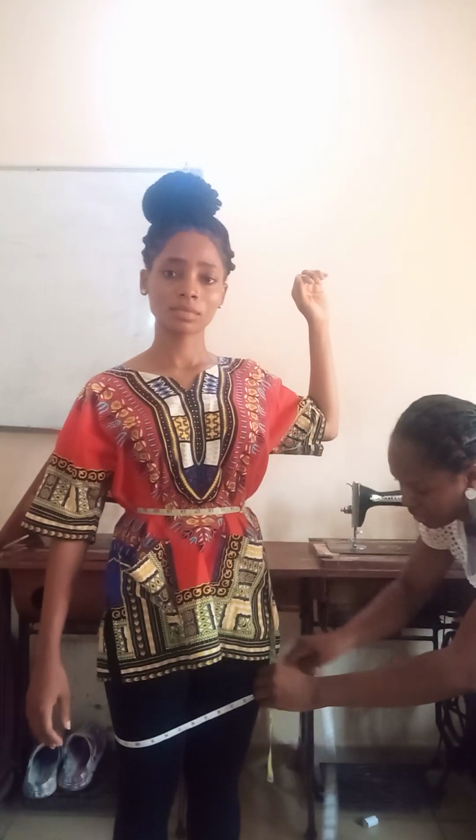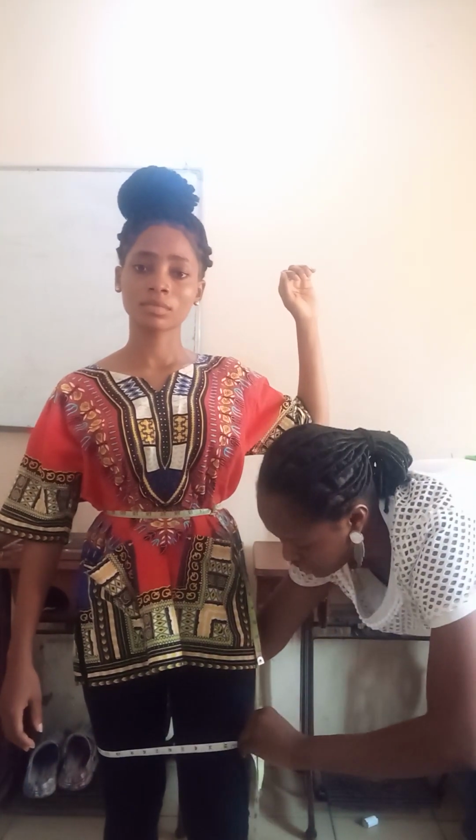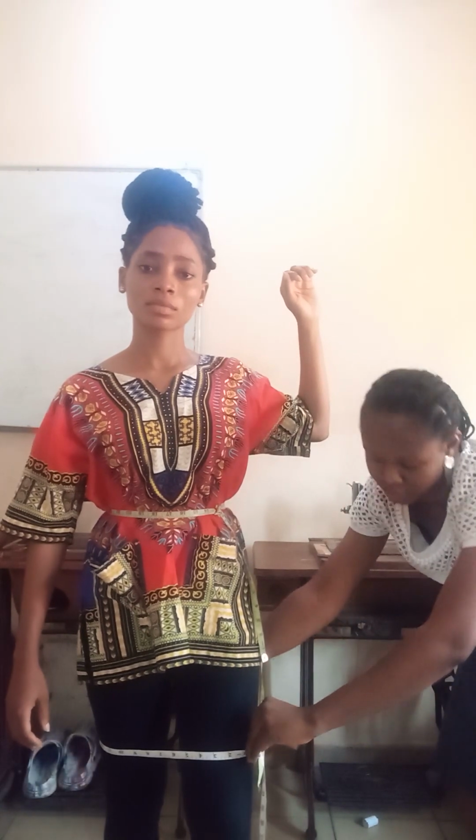So I'll go ahead and mark the lower hip. Now when taking this part, you ask your client to take one foot up a bit, as if the person is walking. So this gives it fitting at this area, and your skirt or your gown is not too loose at this part. So that's how you take this part measurement.